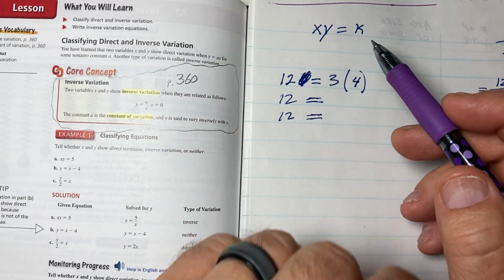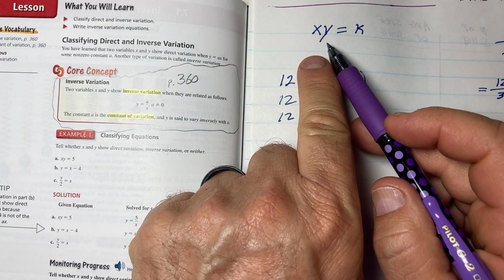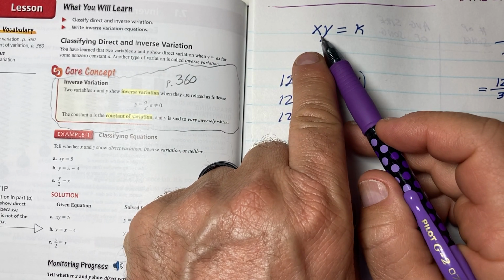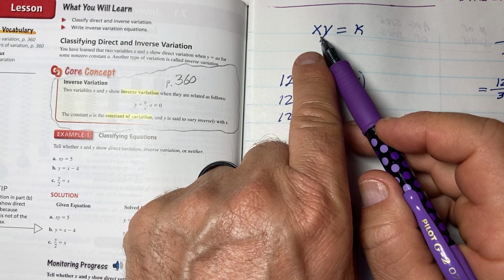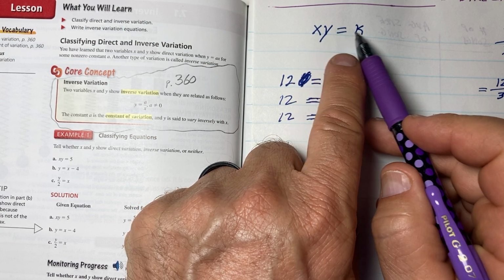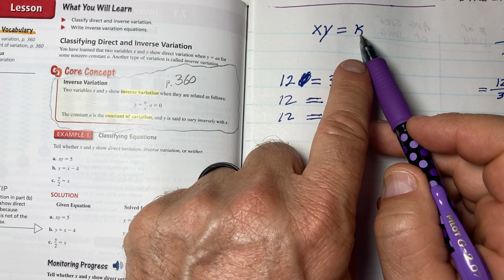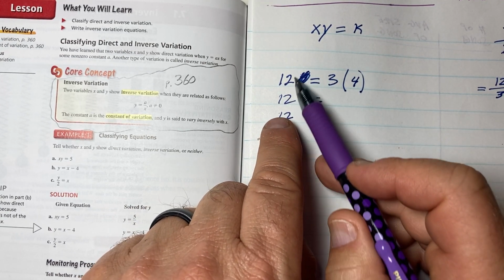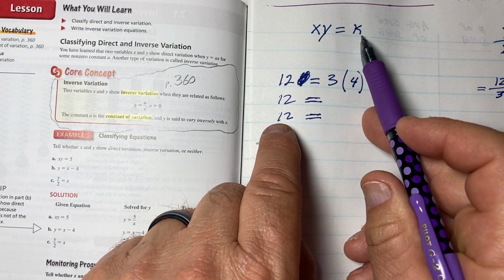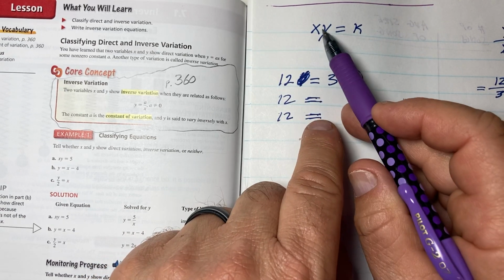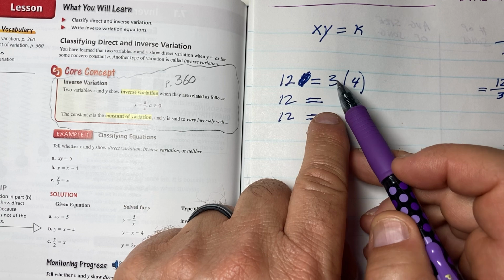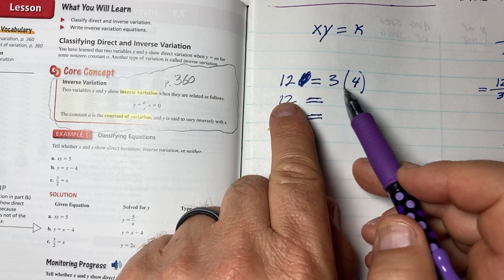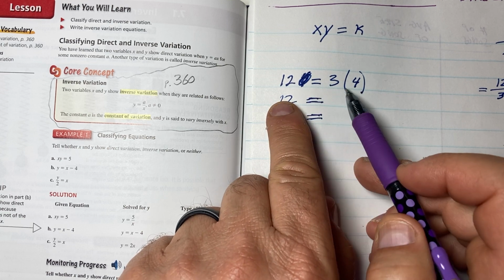Inverse variation is when you have 2 items related by a formula as follows: x times y equals some constant k. These will vary inversely. Here I'm picking the constant 12. When x is 3, the only number times 3 to give you 12 is 4. So 3 times 4 is 12.